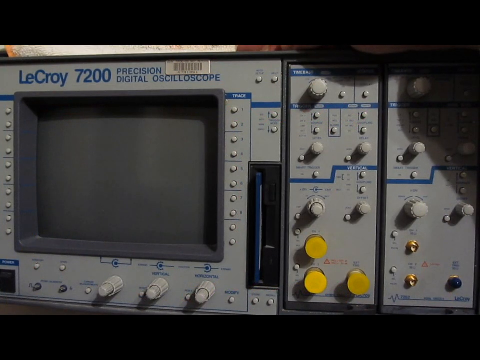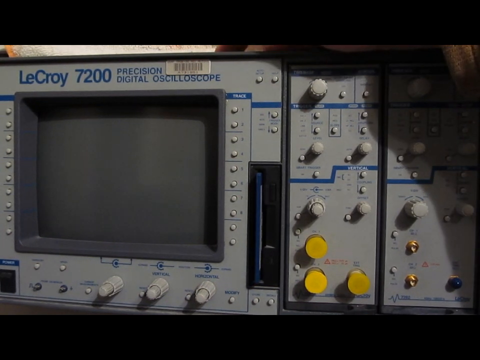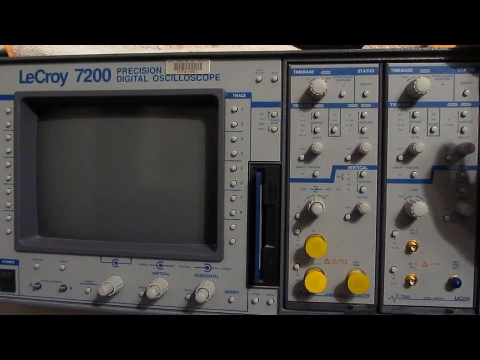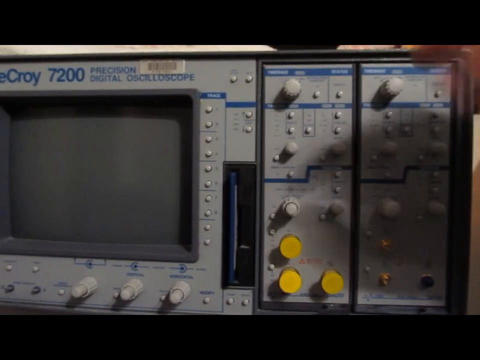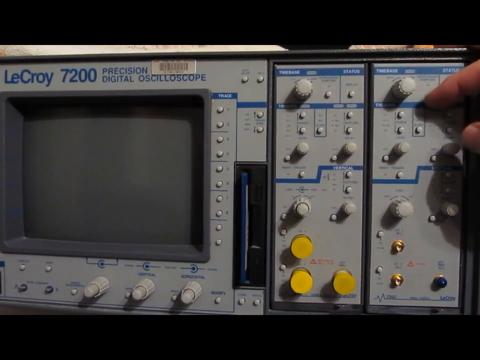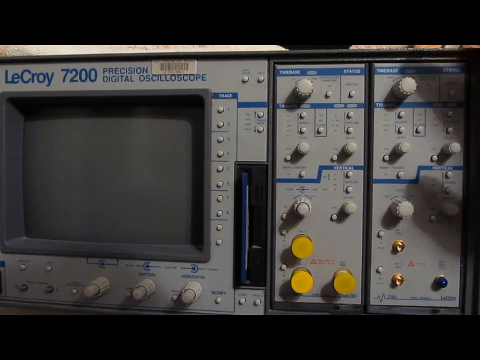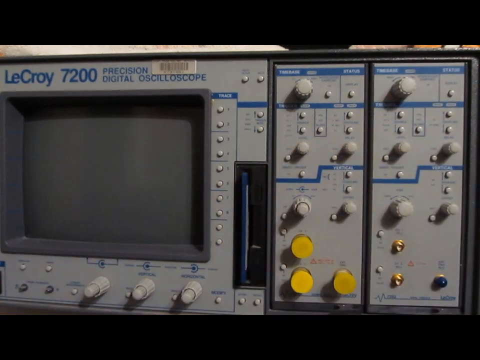I'd like to test a different circuit, and we're going to be using my LeCroy 7200. This particular scope has a 4 gigahertz plug-in installed. Nice thing about this particular plug-in is it's capable of doing TDR measurements. We'll go ahead and turn on the scope.